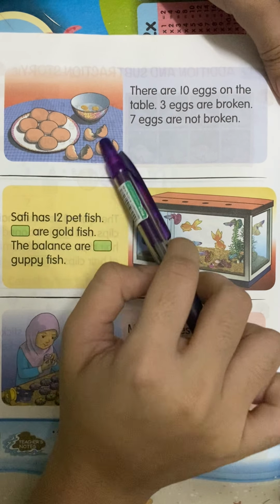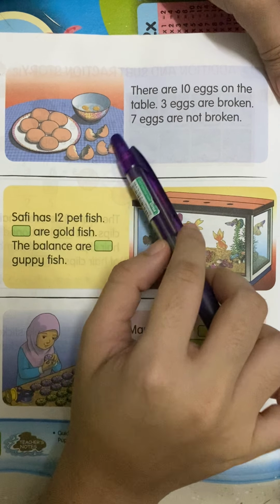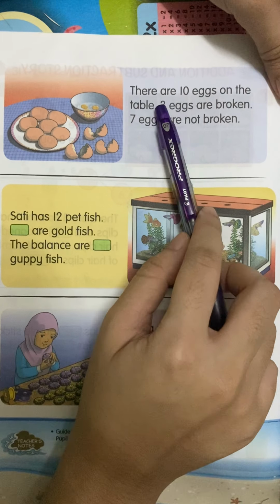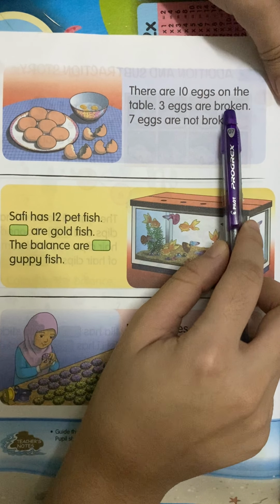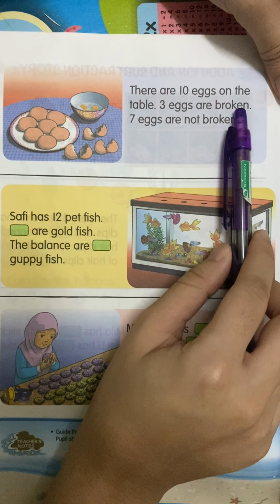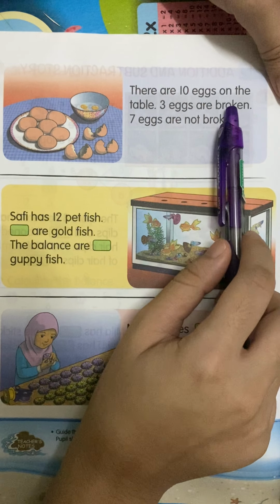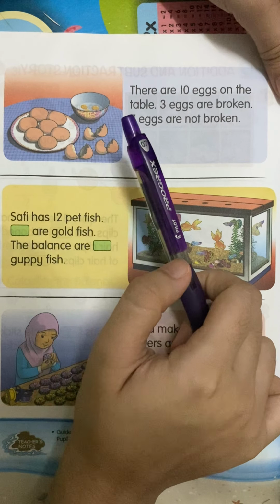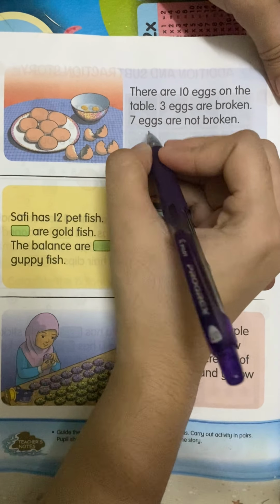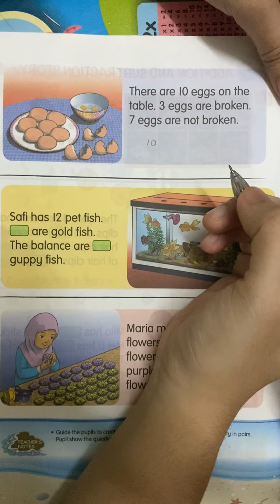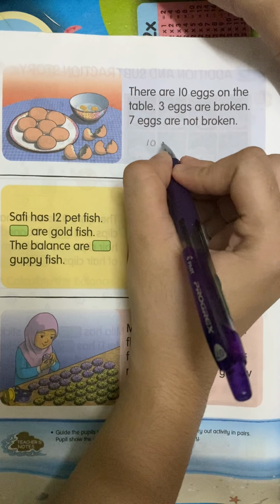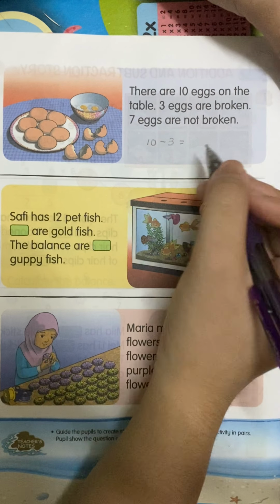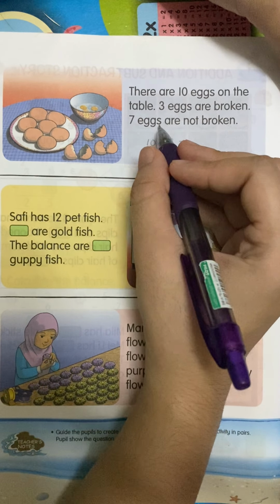Initially, at first, there are 10 eggs. Masa mula-mula ada 10 telur. Okay, 3 eggs are broken. 3 telur pecah. So, maksudnya mesti kita akan kena cari the balance of eggs that are not broken. So there are 10 eggs initially, and then 3 eggs are broken. So, how many left? How many eggs are not broken?